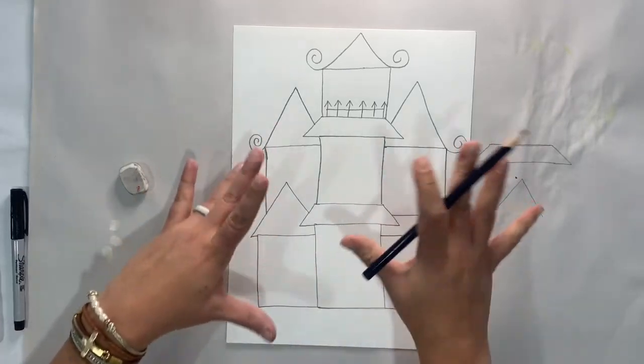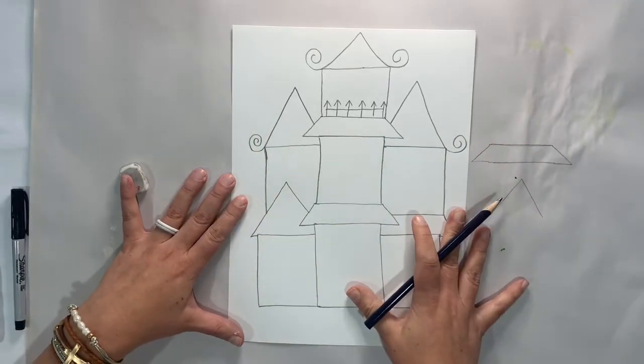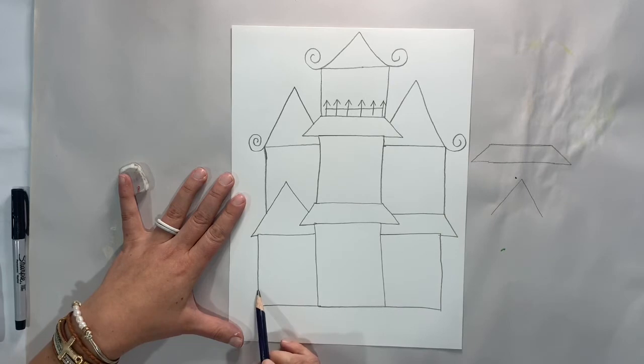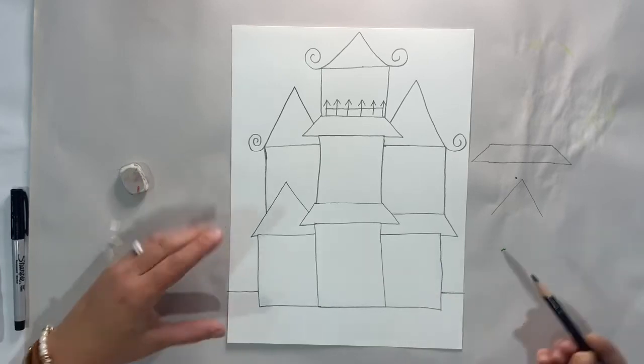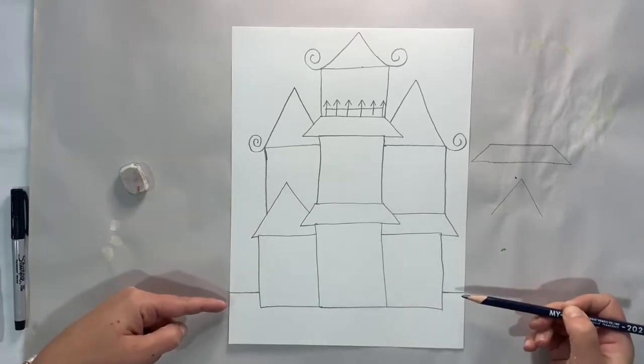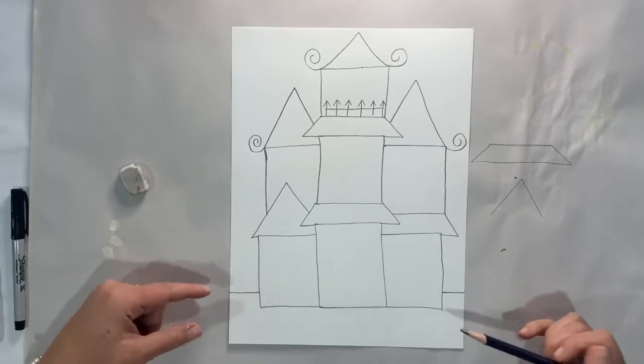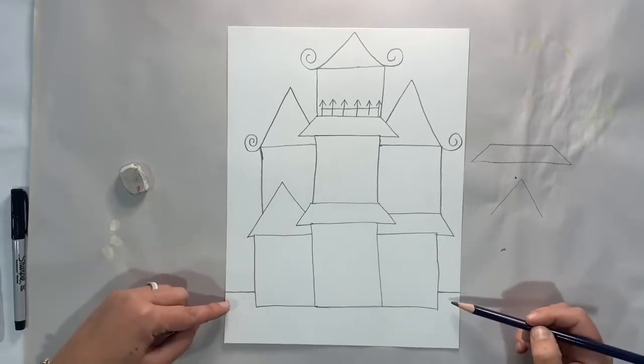Right now though, your home's kind of floating on the page. So what we want to do is we want to take our pencil and we want to make some lines that come right off the side of your house so that it now looks like your house is sitting on the ground. It's not just randomly floating anymore, because that would be concerning. So it's nice and flat.